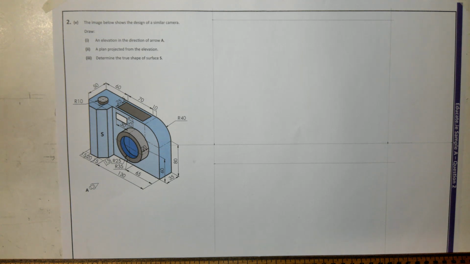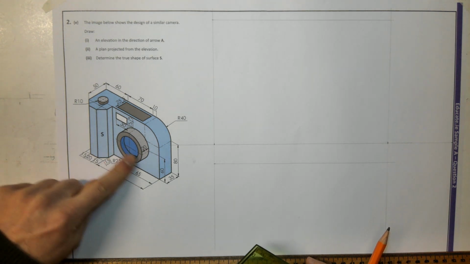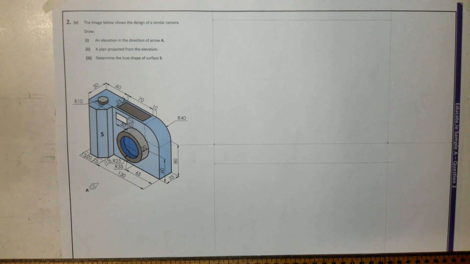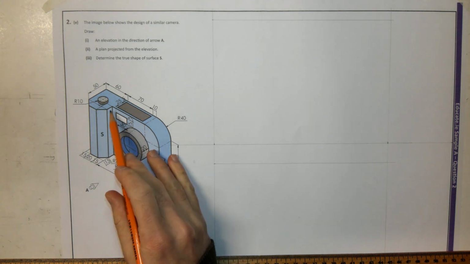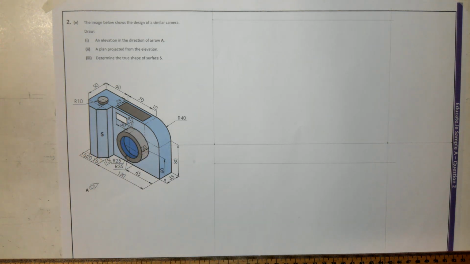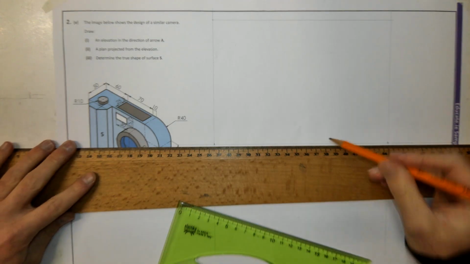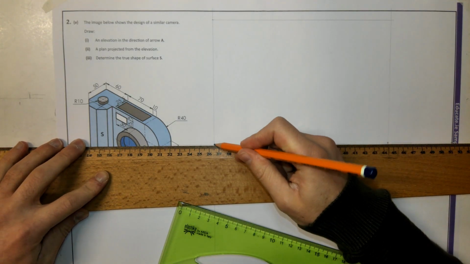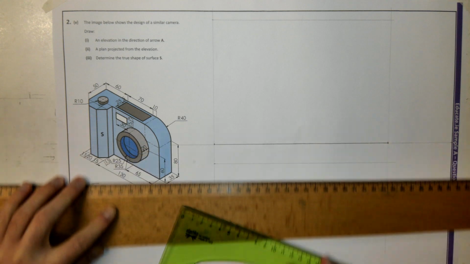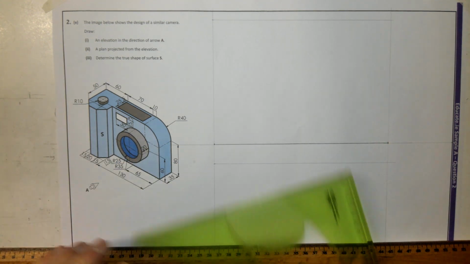So the elevation is looking in the direction of arrow A, so that's what I can see that way. What I'm going to do first of all is focus on maybe this side here, and then I'll focus on this after. So my base is going to go heavy all the way across, and then I have a line going up 80mm.